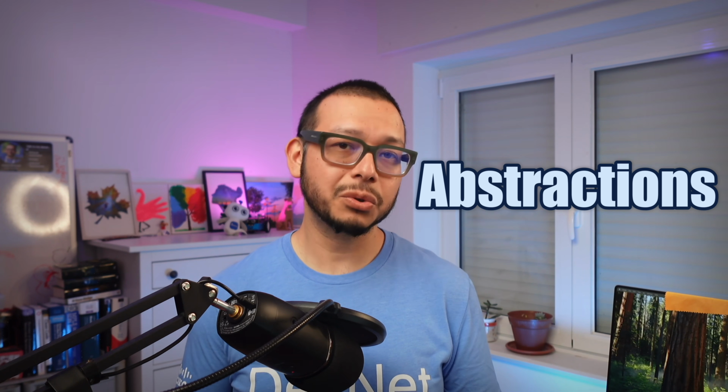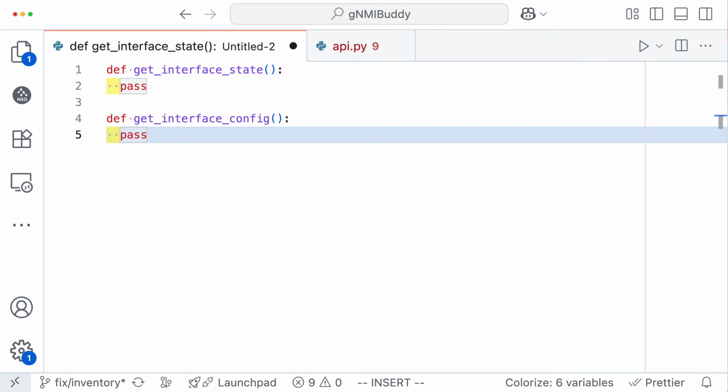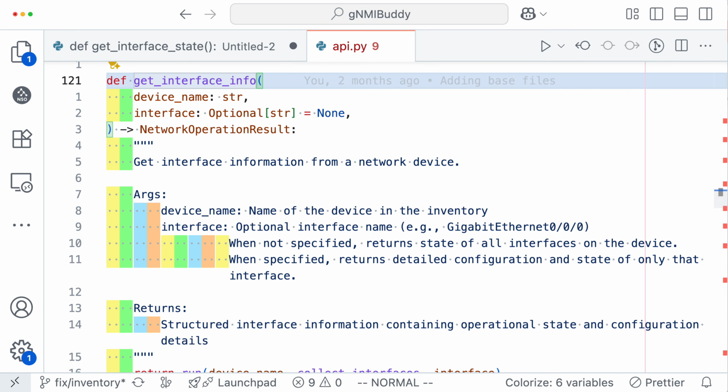One way for me to handle context was through abstractions. Instead of providing tools for every single command out there or path, in my case, I prefer to provide an interface for a singular purpose. For example, instead of creating a tool called getInterfaceState and another called getInterfaceConfig, I created a single more abstract tool called getInterfaceInfo.